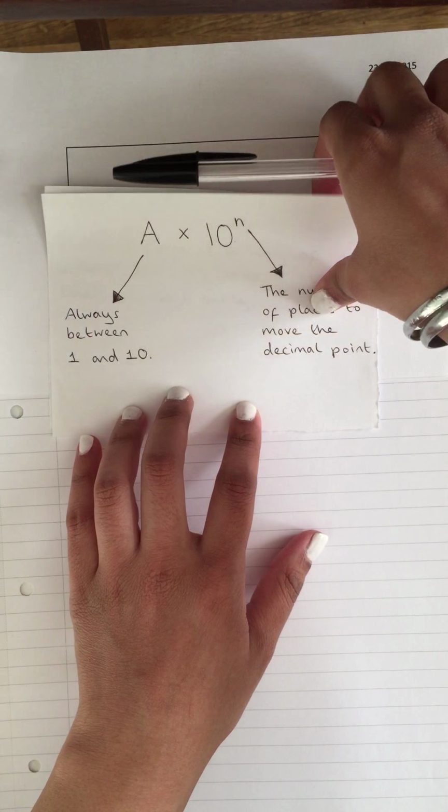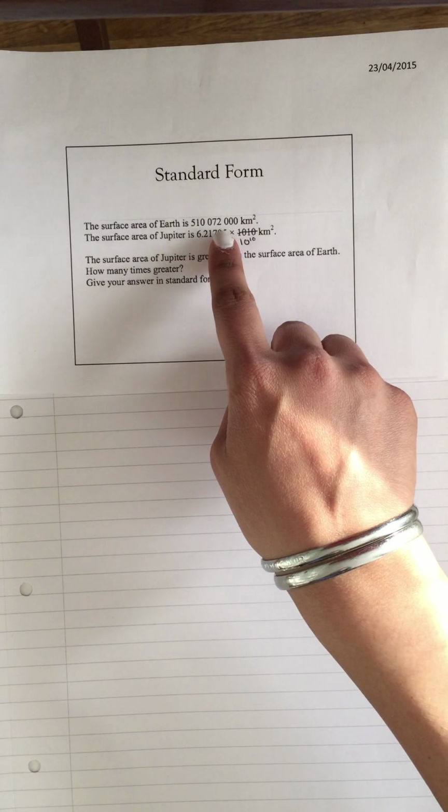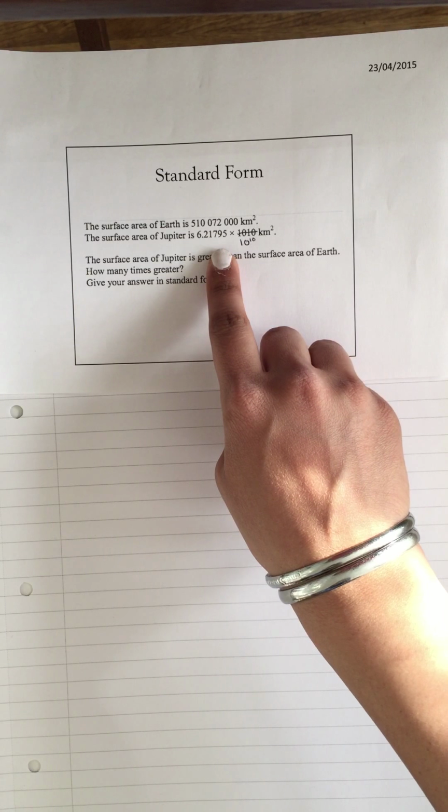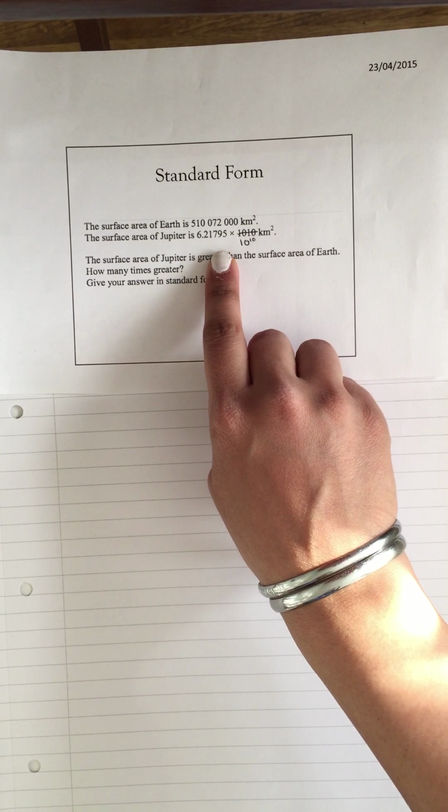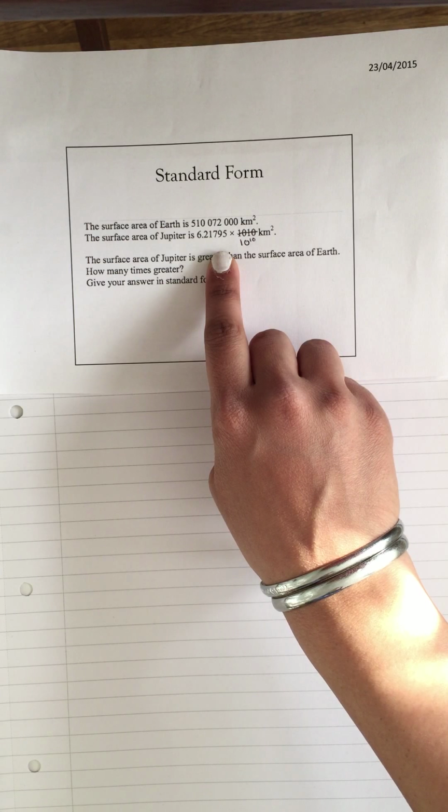Now, if we have a look at the question, and you can just pause the video and have a read through that. So to begin answering the question, look at the surface area of Earth and Jupiter. And we can see that Jupiter is written in standard form. So the first step is to take this out of standard form.